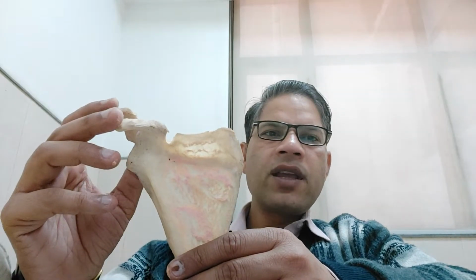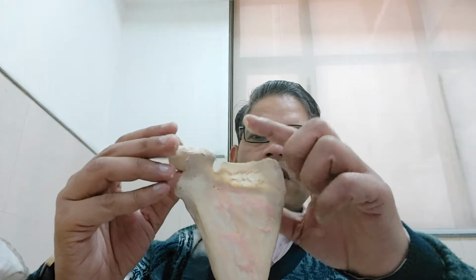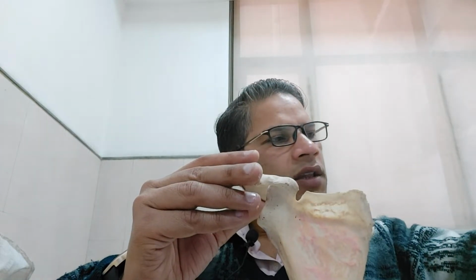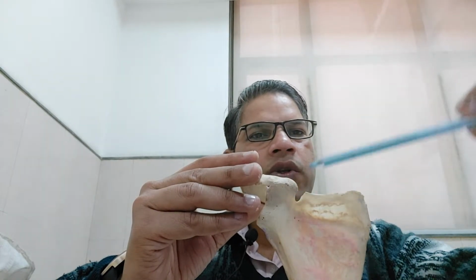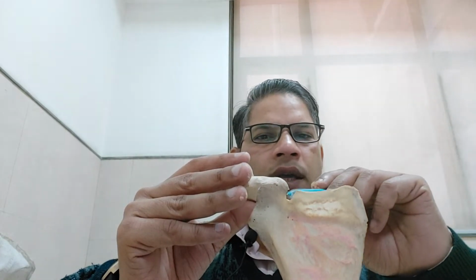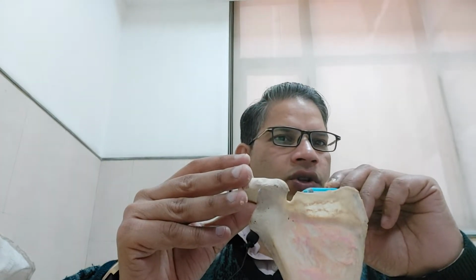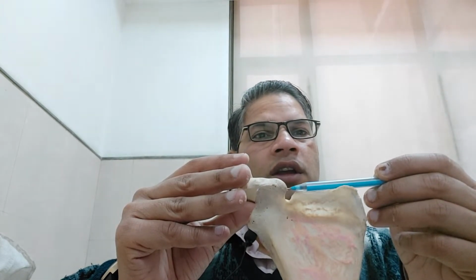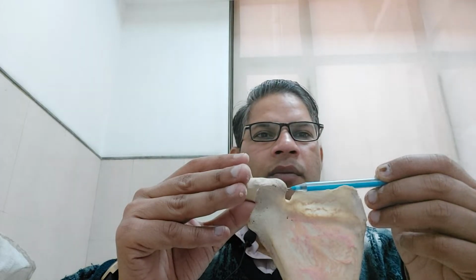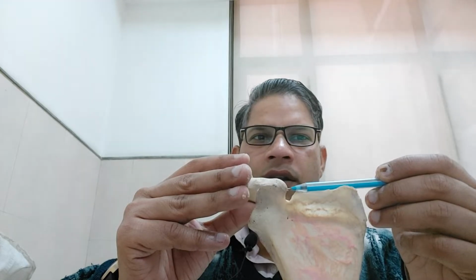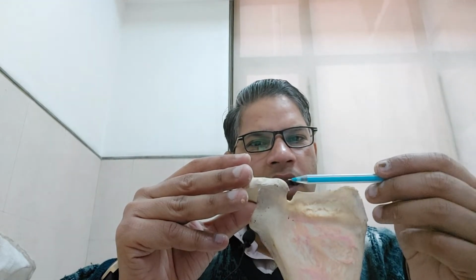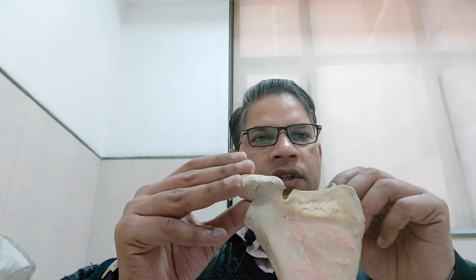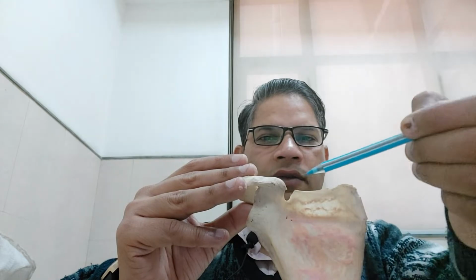Now one by one we come to the attachments on the borders. Look at this. Very near to the root of the coracoid process there is a notch. This is the suprascapular notch, above the scapula. It is a notch because it is not closed. If it is closed by a ligament, known as the suprascapular ligament, it becomes a foramen. Now the suprascapular ligament is covering it, and this is the suprascapular foramen. The suprascapular nerve passes through this area.